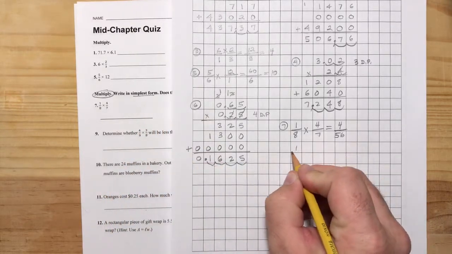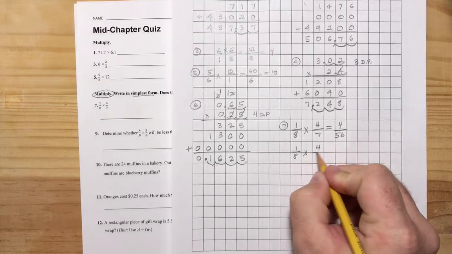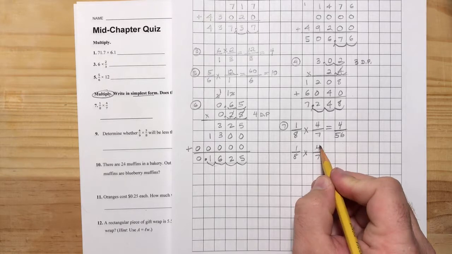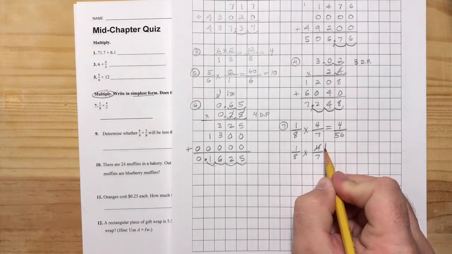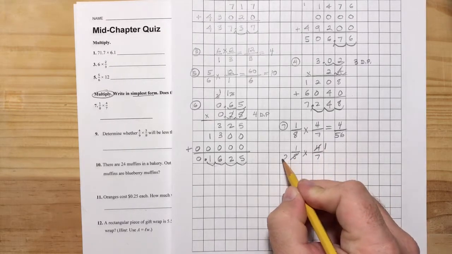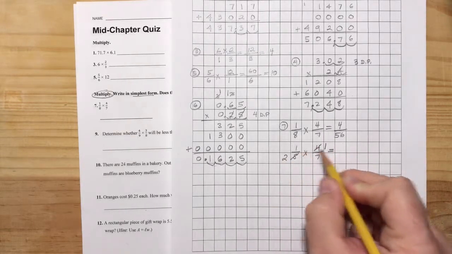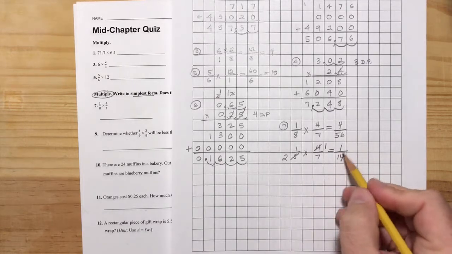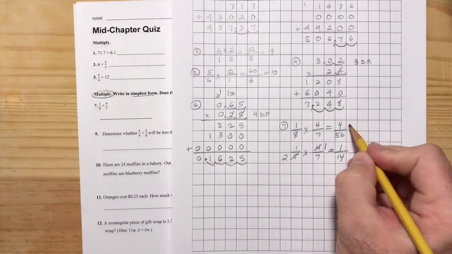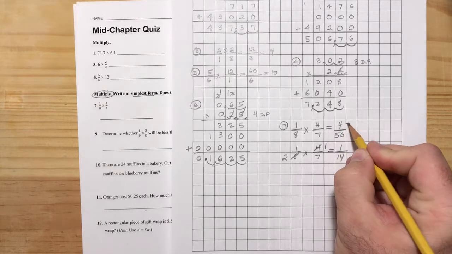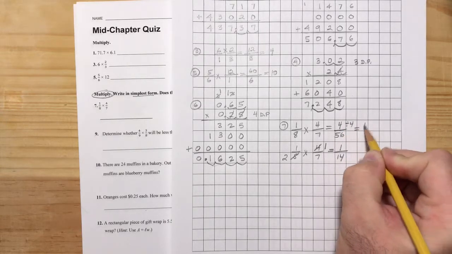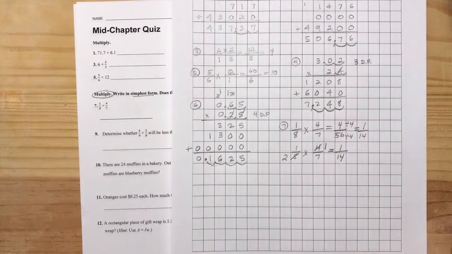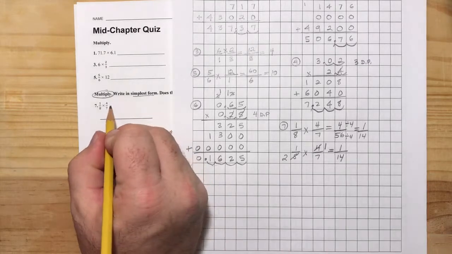So if you had done it the other way, let's start over with 1/8 times 4/7. If you had noticed, these have something in common. 4 divided by 4 is 1, and 8 divided by 4 is 2. 1 times 1 is 1, 2 times 7 is 14. That is in simplest terms. If you divided this top one here, 4 by 4, you would get 1. If you divided 56 by 4, you would get 14. 1/14 is the answer.